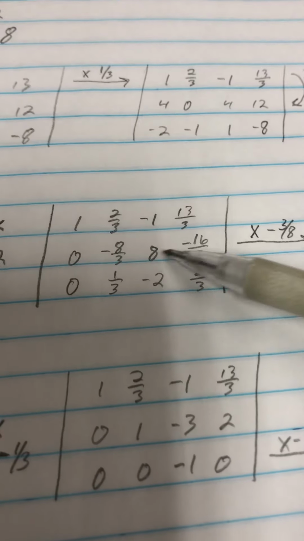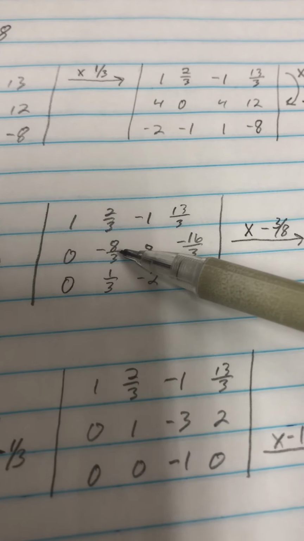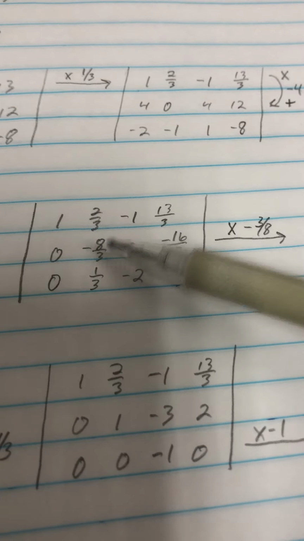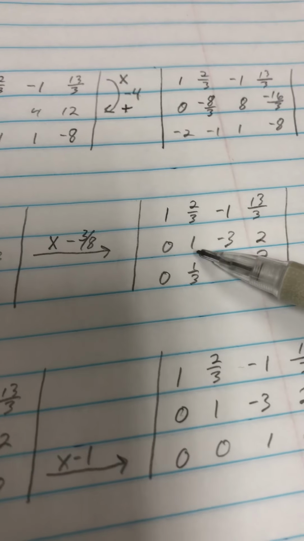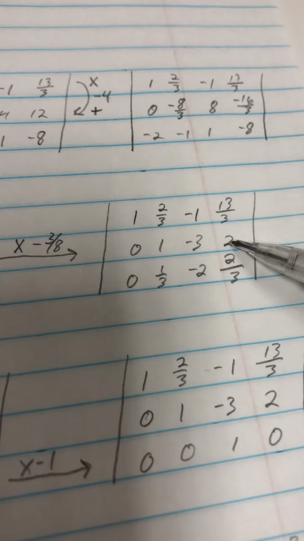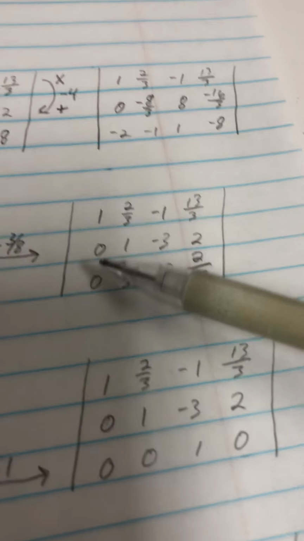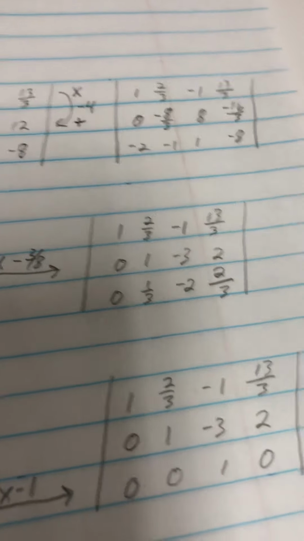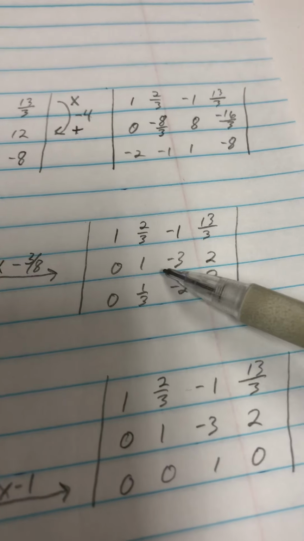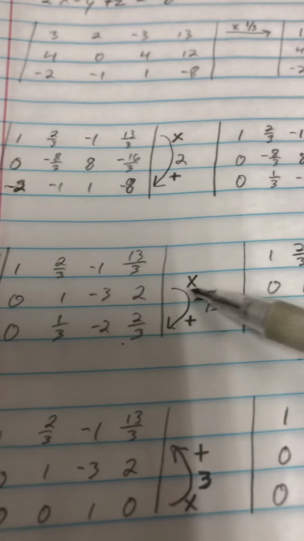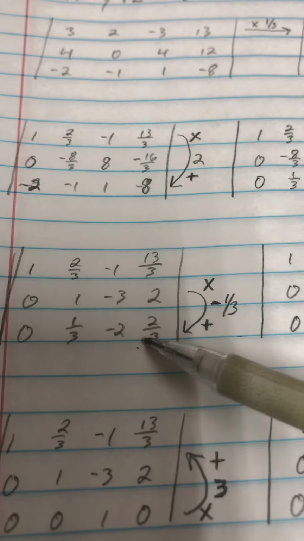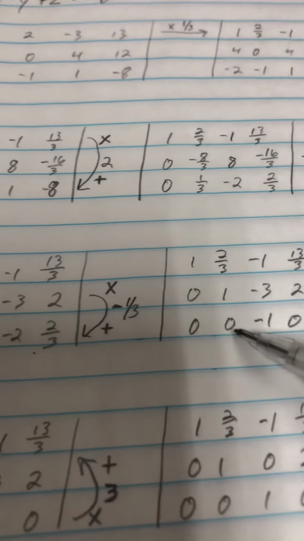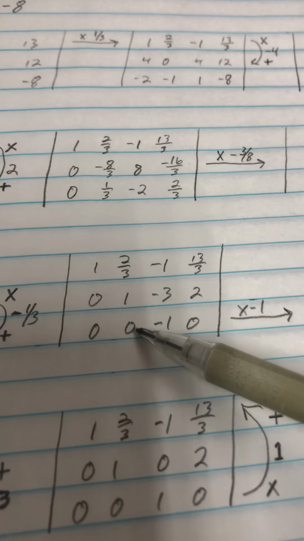If I take this whole row and I want to make this into a 1, I multiplied everything by -3/8. That gave me that 1, and then it changed these also. Notice it doesn't change the 0s, which is nice because 0 times anything is just going to be 0. I copied this down here, multiplied the second row by -1/3 and added it to the third. That gave me my 0 here that I was looking for.